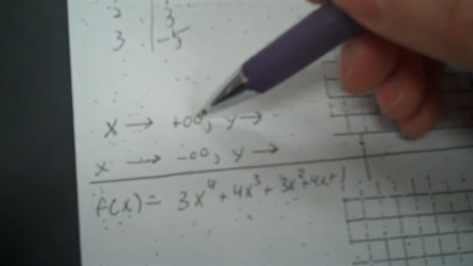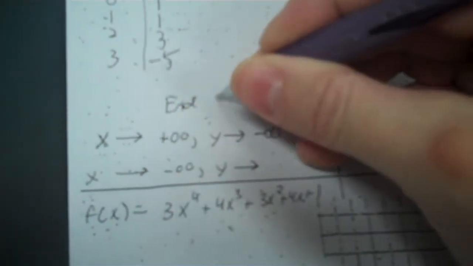Now I got a little question. X approaches, you see this little sideways 8, 2 little circles. It means as x goes to positive infinity, that means out that way, what happens to y? That arrow means it approaches. Well, that's just going down as I move out that way. So y approaches negative infinity. This is called the end behavior of the graph.